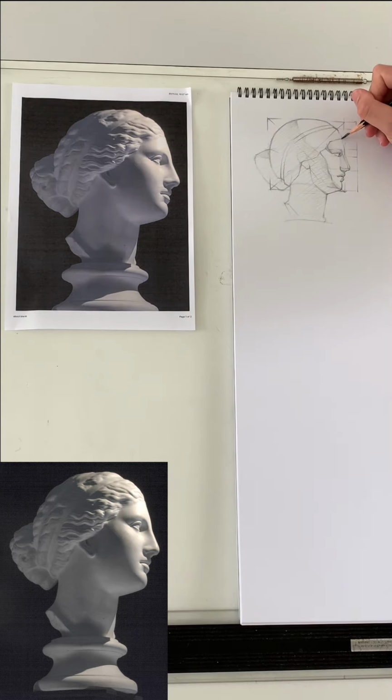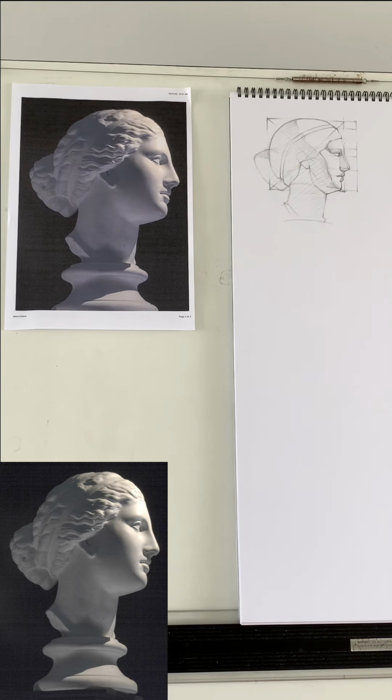Aphrodite's got a bit of a low hairline, which is just something you need to take into account. So put these main proportions in first, and then once you've found those, you can pinpoint the exact location of the hairline afterwards. Now that we've talked a little bit about the process, we can jump into the final drawing.